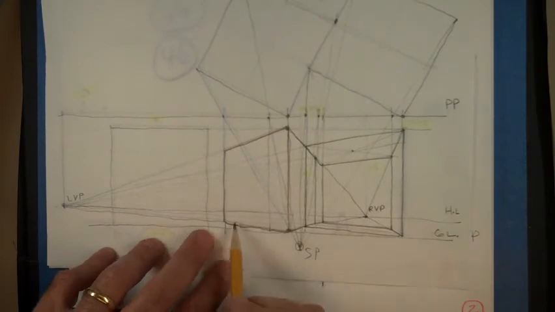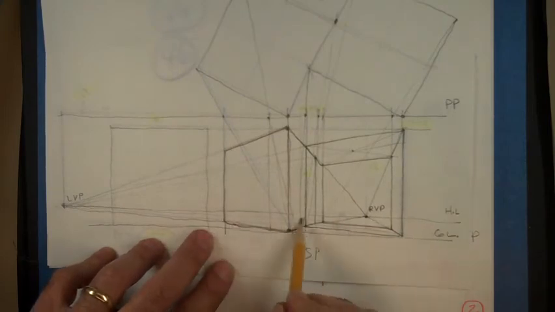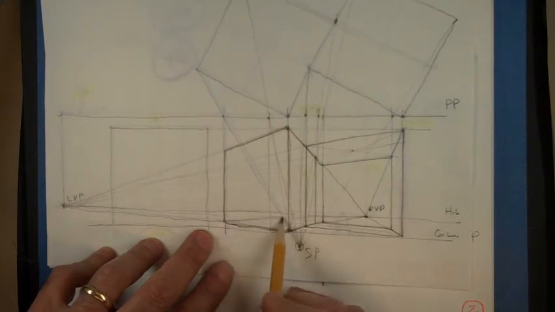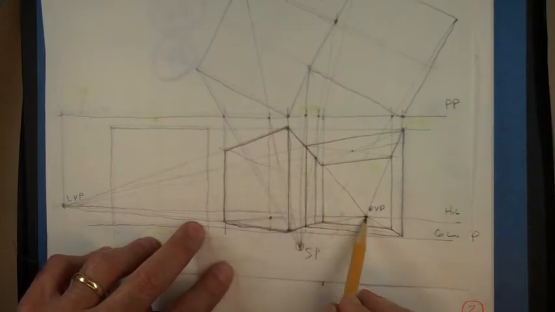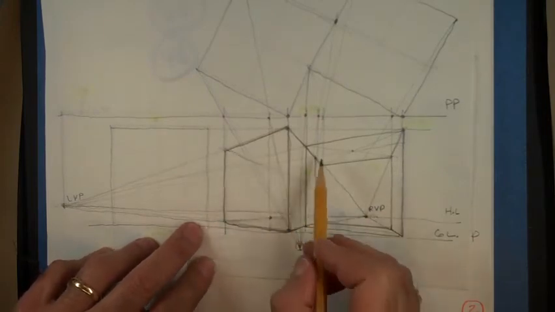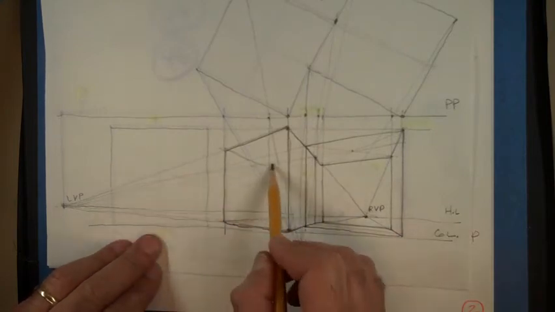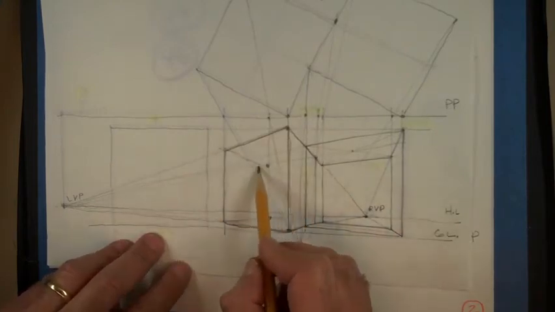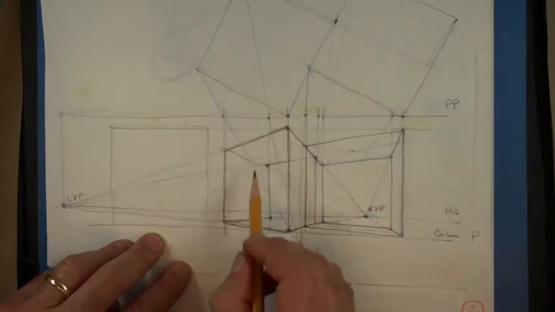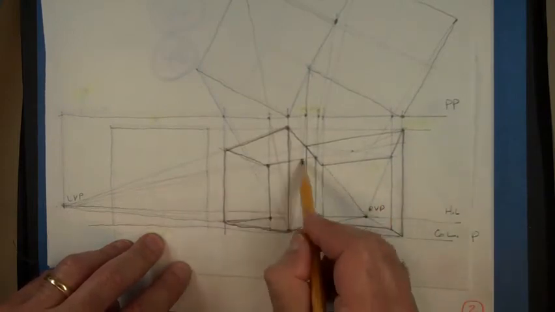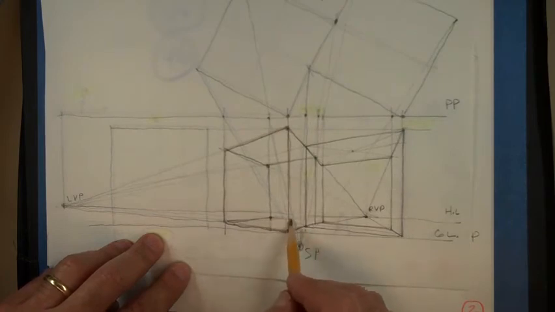Oh, okay, we still need to go here. And where it meets this line, right? Yeah, I have to do a little bit of a negotiation there, but it's close. Okay, so these are my two cubes now.